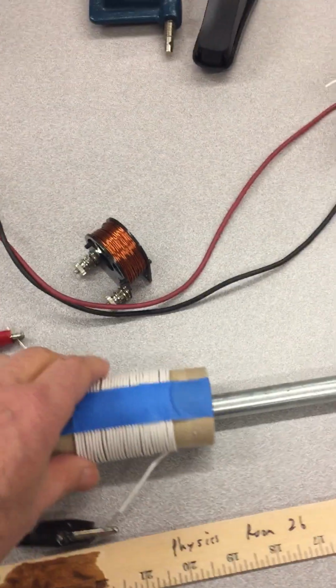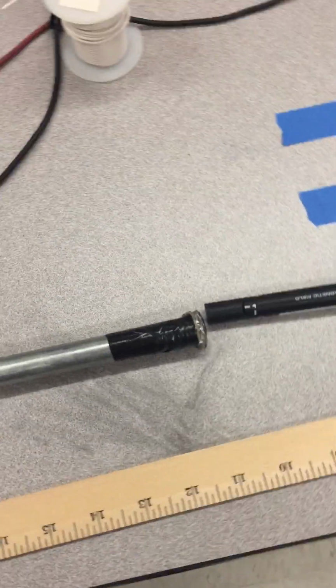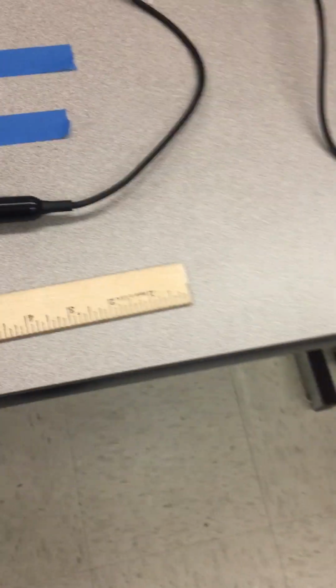I just set up a coil on there, and there's a steel bar there, so they could move this along the steel bar, keep the current the same. They could change the current. They could move this away from that. All these variables that you could have.